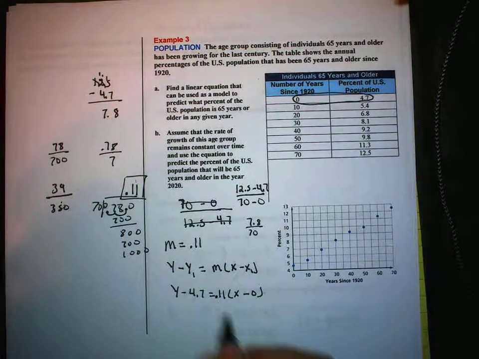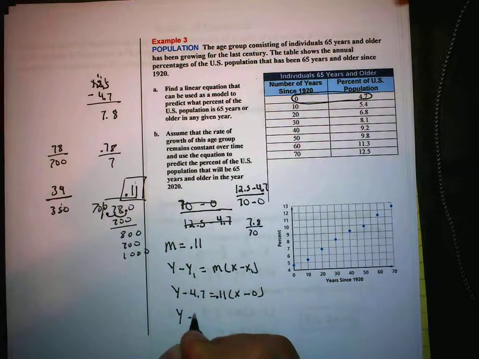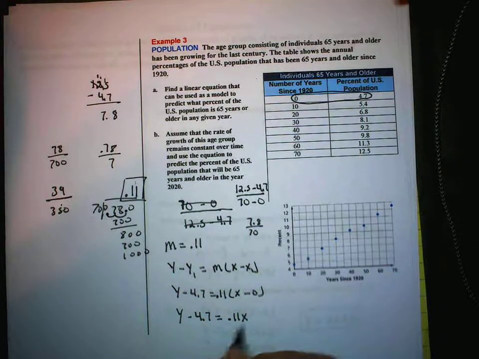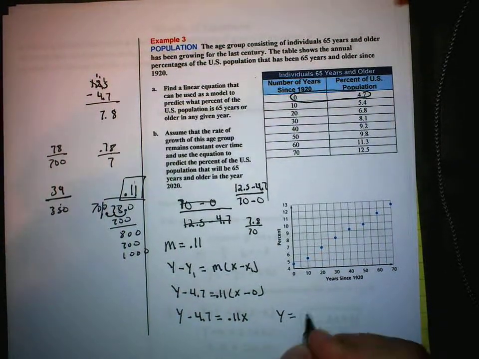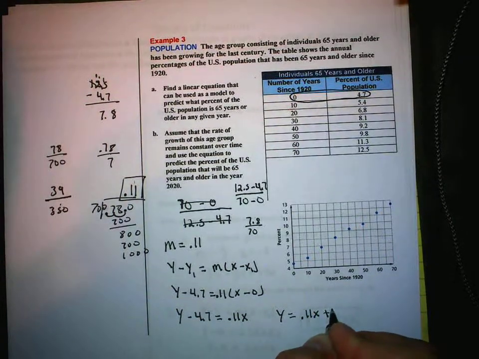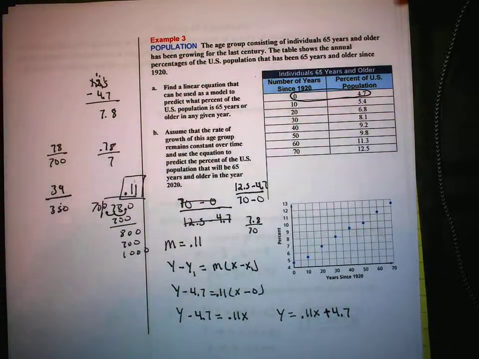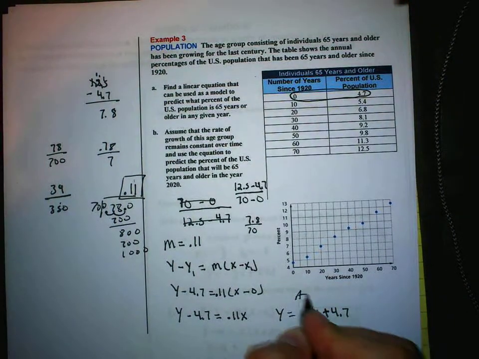So y minus 4.7 equals 0.11x. Add 4.7 to both sides, so y equals 0.11x plus 4.7. Alright, assume that now that's our answer for A. Put a little A right here.